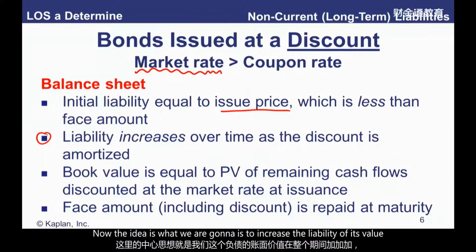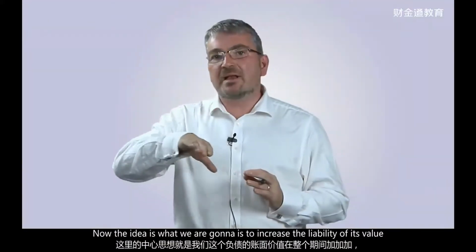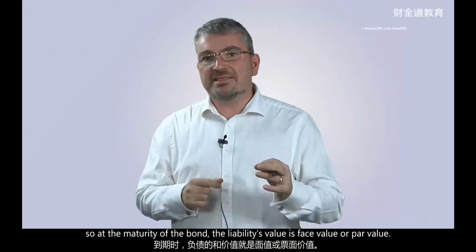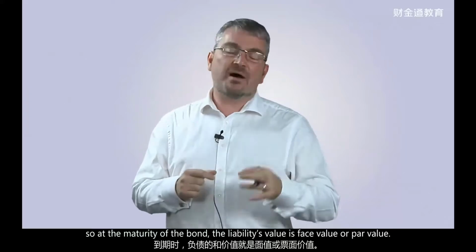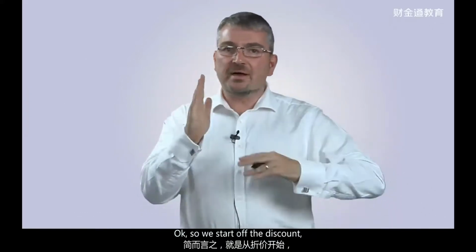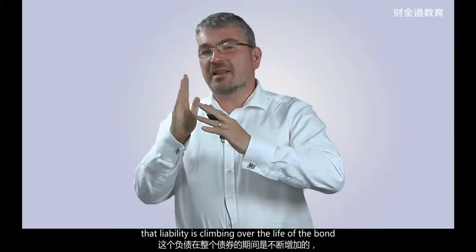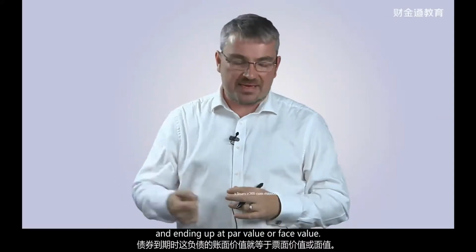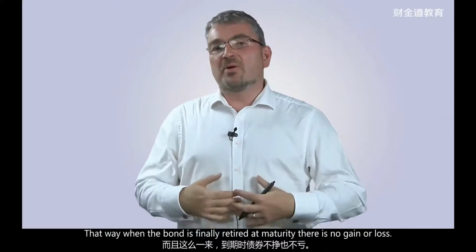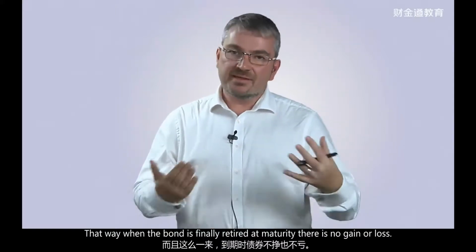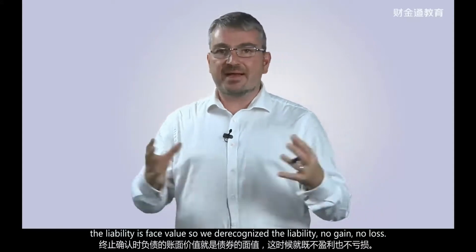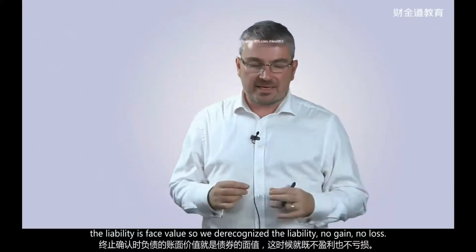Now the idea is we're going to increase the liability's value so that at maturity of the bond, the liability's value is face value or par value. Okay, so we're starting off at a discount, that liability is climbing over the life of the bond and ending up at par value or face value. That way, when the bond is finally retired at maturity, there's no gain or loss. We pay out face value, the liability is face value, so we de-recognise the liability, no gain, no loss.